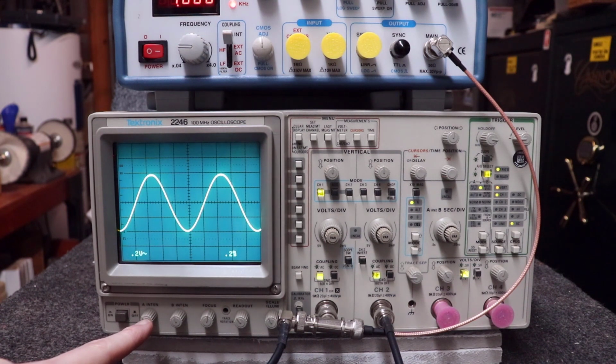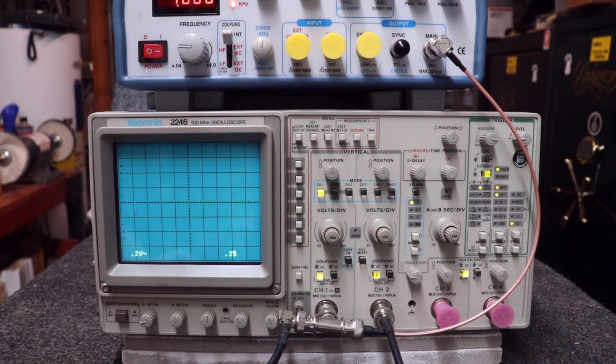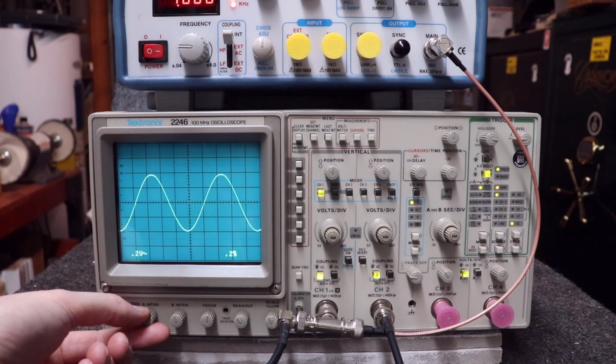But here we have something called A intensity, okay? I want you to watch what happens when I turn this. My trace goes away, my beam, okay?